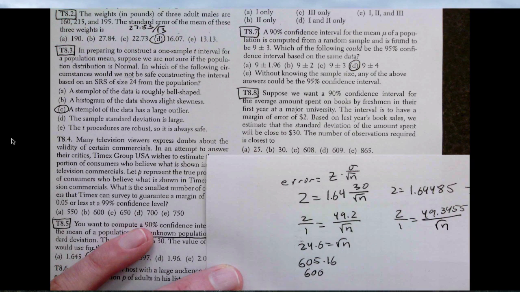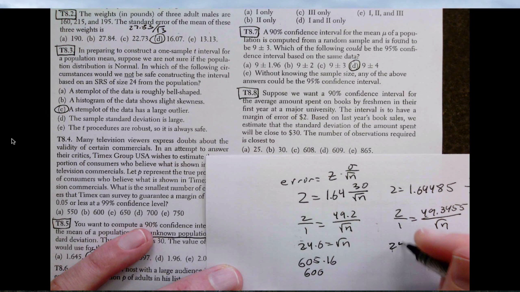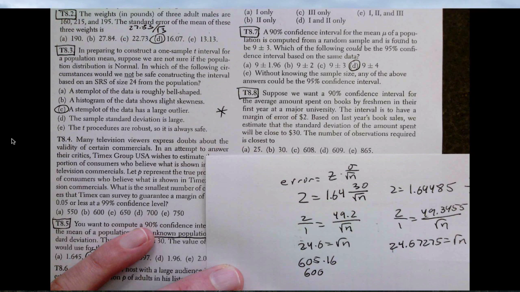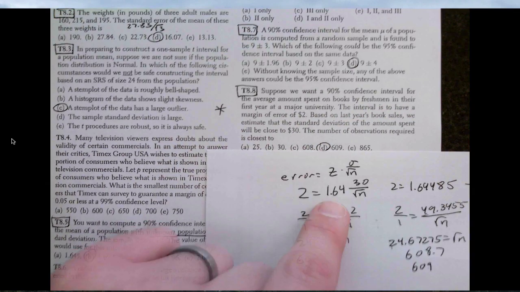Square root of n. Multiply by 1, divide by 2. Okay, so now I have 24.67275 equals the square root of n. Square that value. 608.7, which we have to go 609. Got it. Okay, so I needed more accuracy than what I had there.